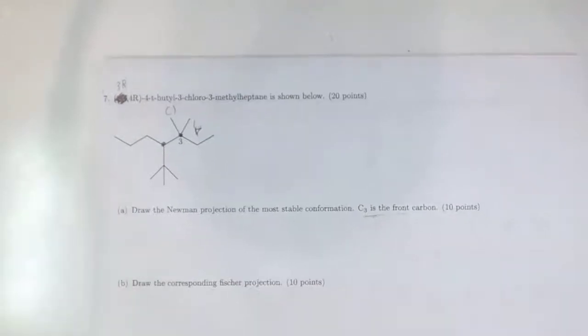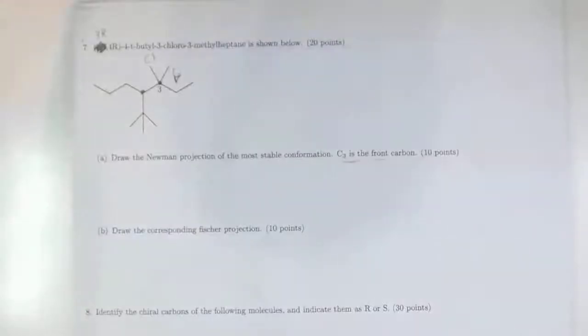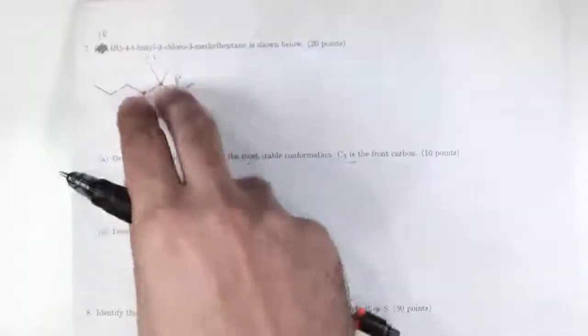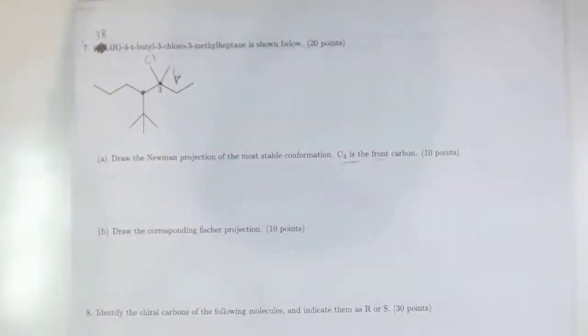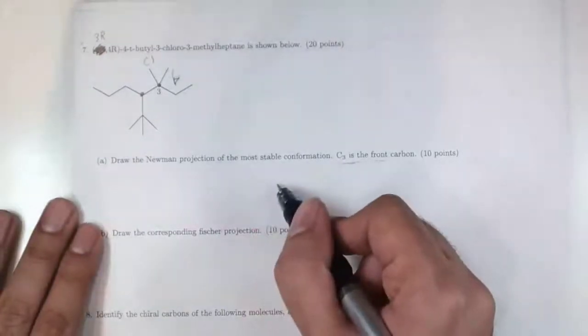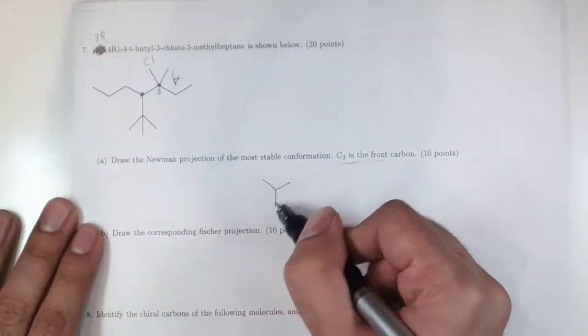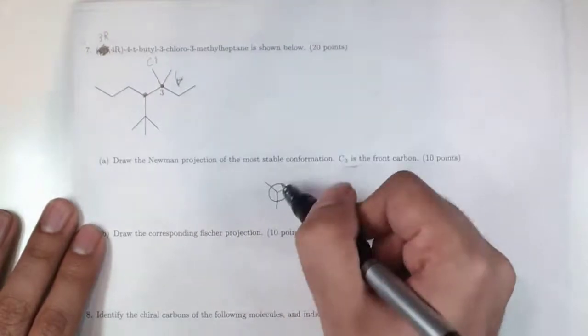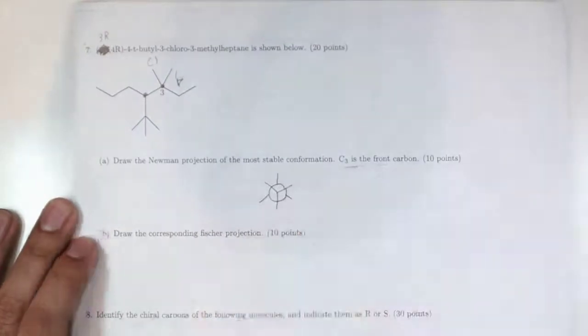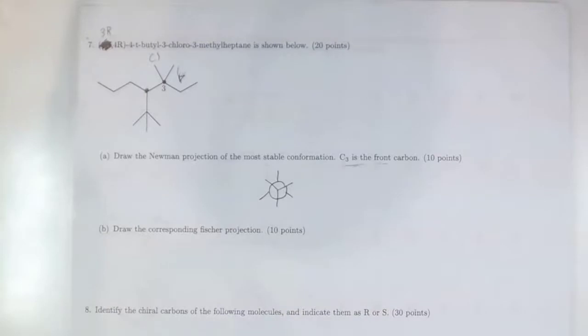Okay. So when I'm trying to draw my Newman projections, remember, I have a two-carbon system, a back carbon and a front carbon. But first things first, which one's going to be more stable? Is it going to be a staggered conformation or is it going to be an eclipsed conformation? Exactly. So whatever I have has to look like this. So they're not eclipsed to one another.